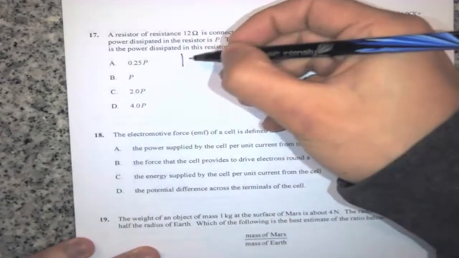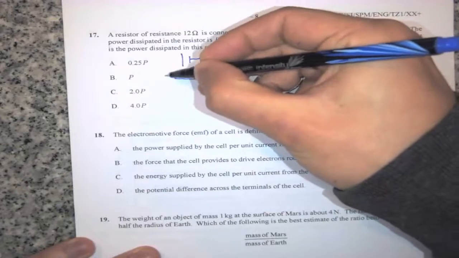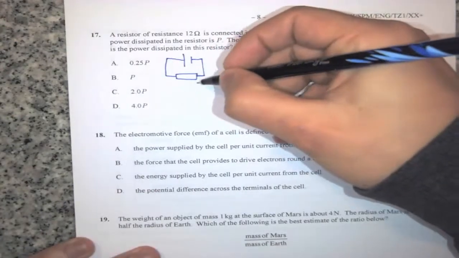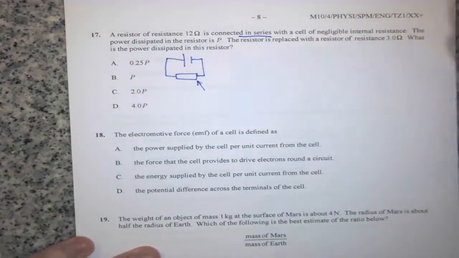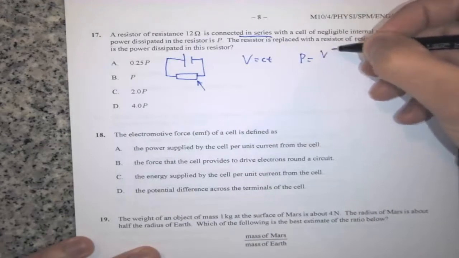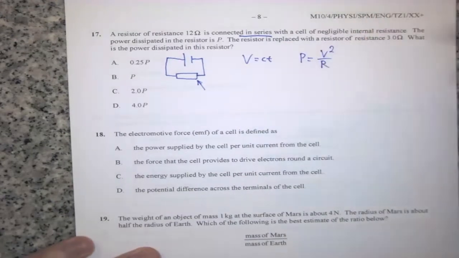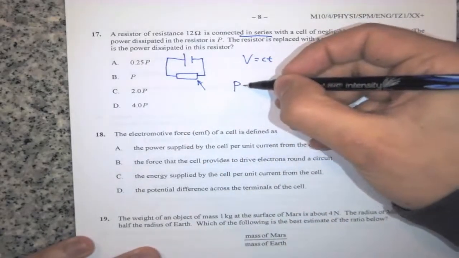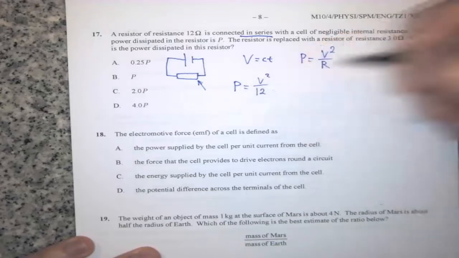So here, this is my case. I have a cell, it's connected with a resistor in series. So this is what I have. From here I see, because it's connected in series, that the potential difference in the resistor is going to be the same, even if I change that. So the only formula that I can work with is for power dissipated, it's V squared over R. So in my first situation, when I have a resistor of 12 ohms, the power is going to be V squared divided by 12 ohms.